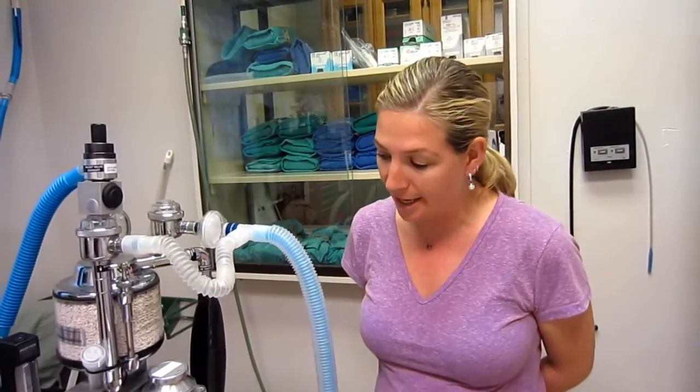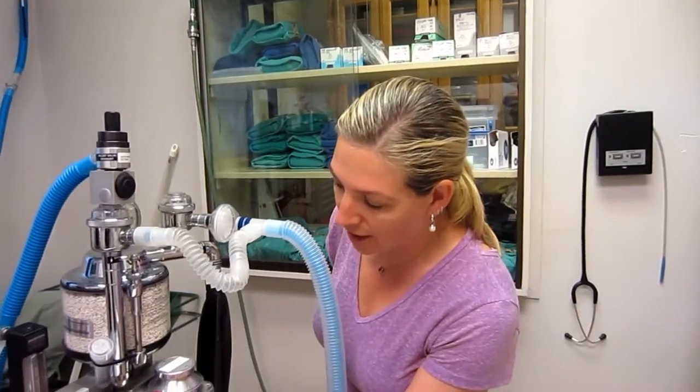So that's a pretty high rate. We would usually only do that right at time of induction to get our patient to a sleepy state. We spend most of our time between 1 and 2%.